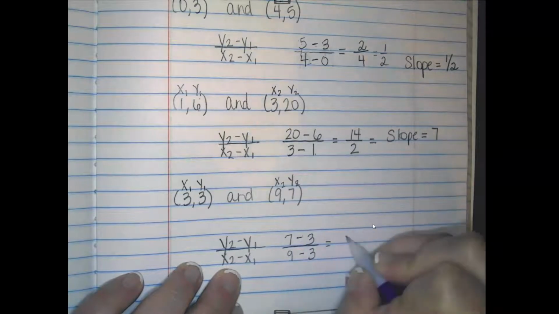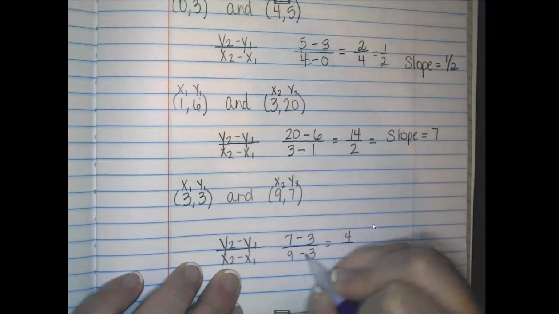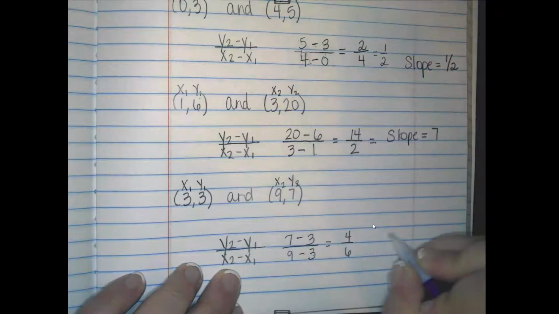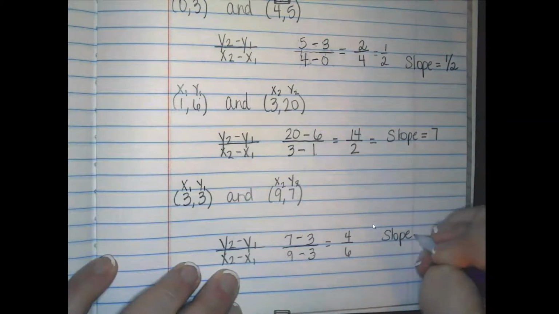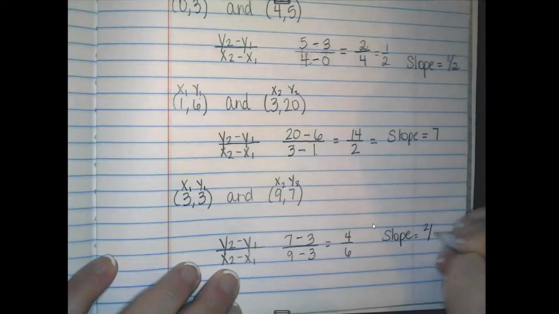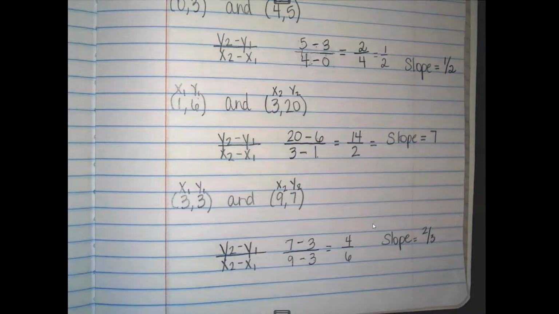7 minus 3 is 4. 9 minus 3 is 6. My slope, that 4/6 can be divided both top and bottom by 2, so my slope is 2/3. Now so far, all of those have been positive slopes. Did not plan that on purpose. It's just how the numbers worked out. Alright, so now we're going to slide to the left of page 29.